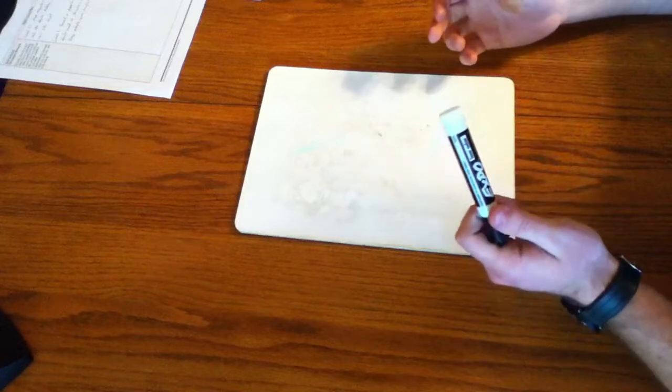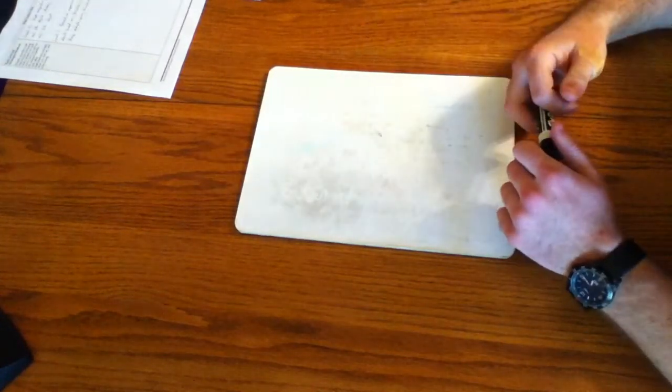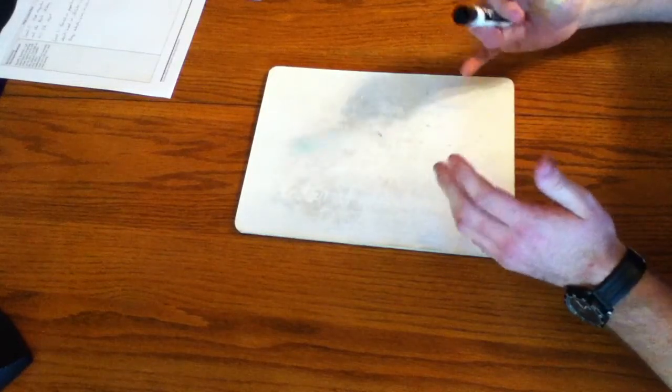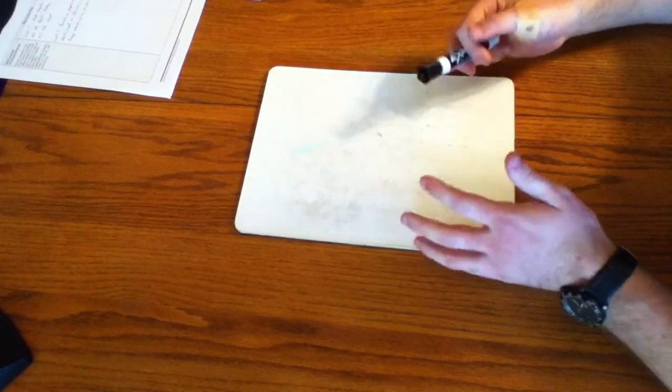But bear with me today. I cut my hand on glass, so that was fun. So the shapes that I draw might be a little crude, but hopefully I'll be able to get the point across.